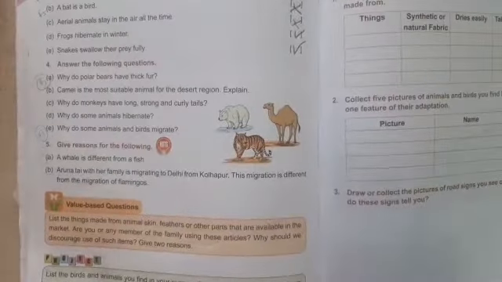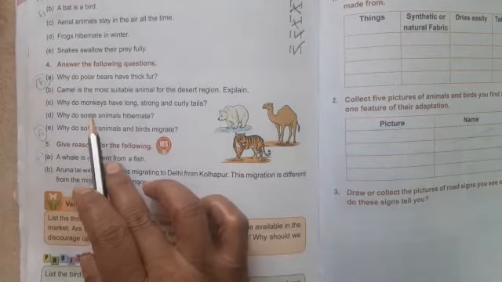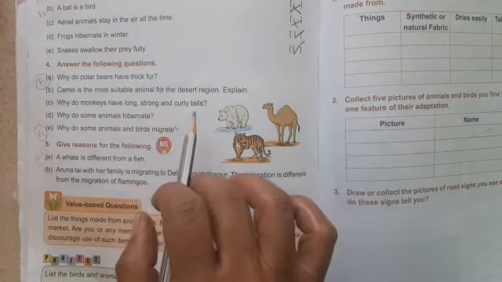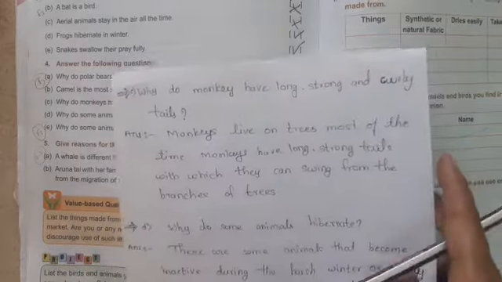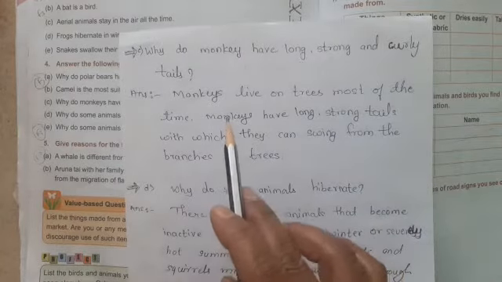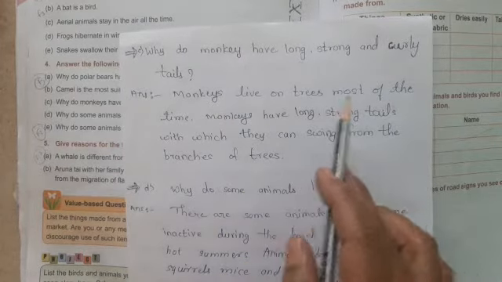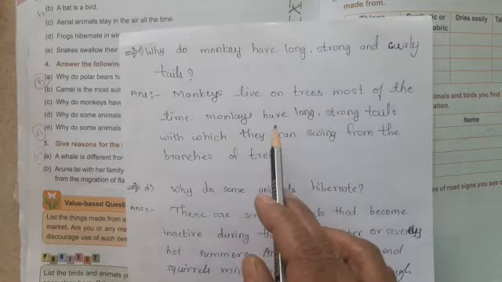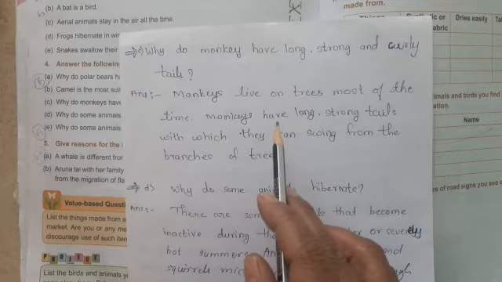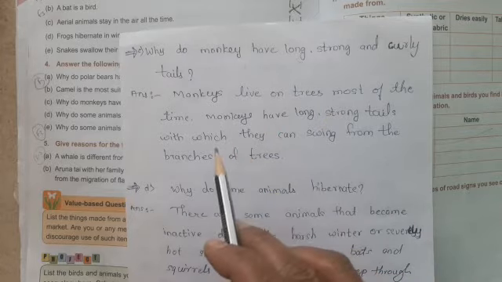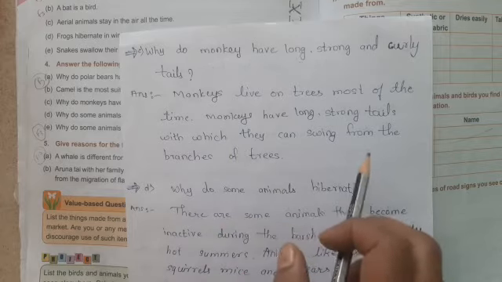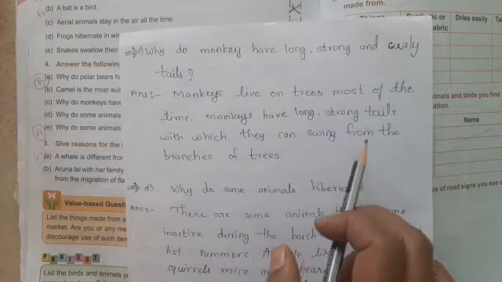C1. Why do monkeys have long, strong and curly tails? Answer. Monkeys live on trees most of the time. Monkeys have long, strong tails with which they can swing from the branches of the tree.